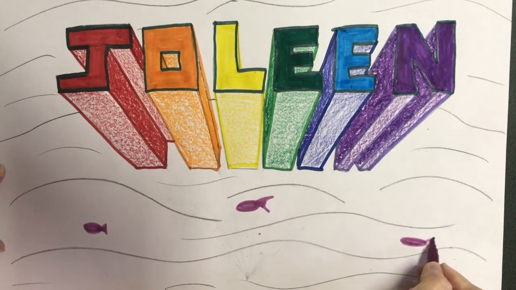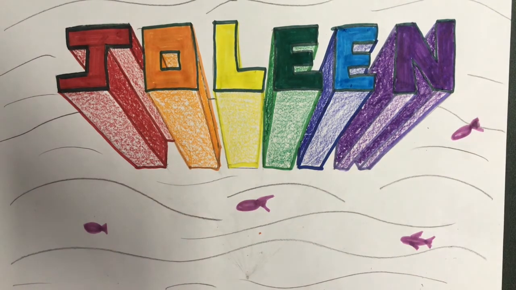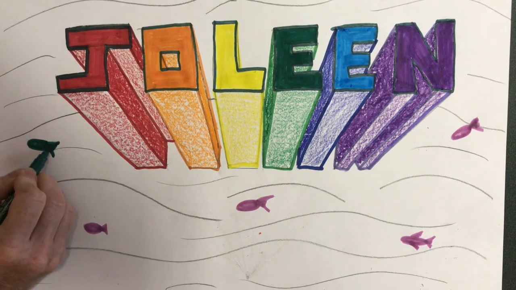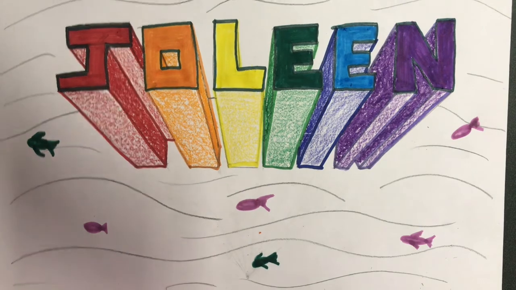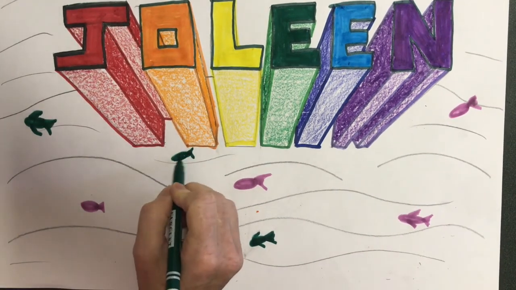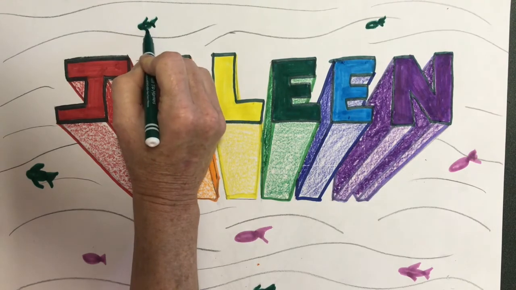I'm going to have mine be swimming among the fish, and so I'm going to draw with markers different colored fish that match some of the colors I used in my name. I just make an oval with a tail, and sometimes I'll add some fins in addition. You can do whatever background you like.